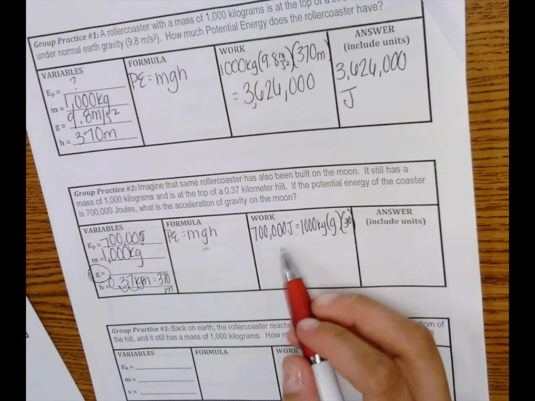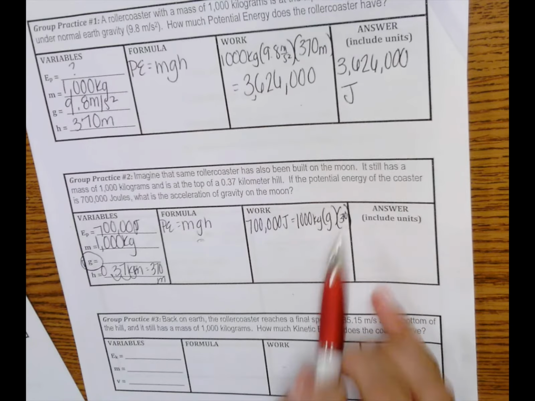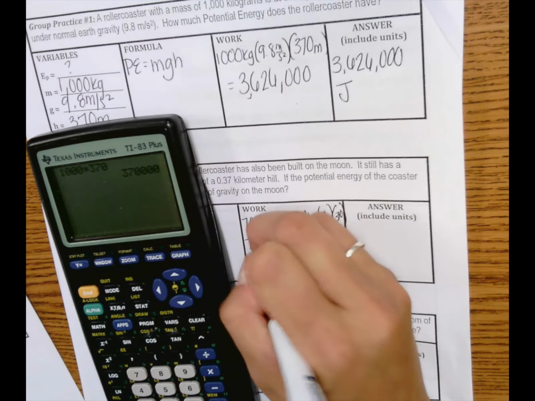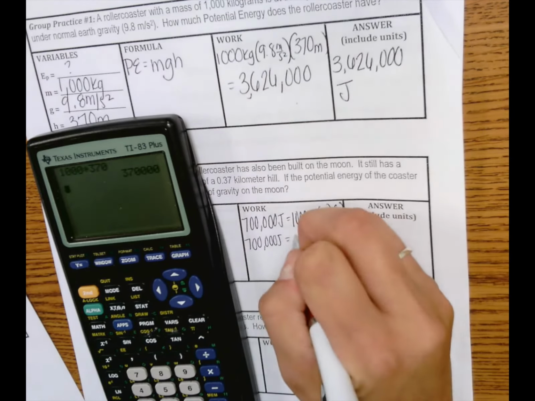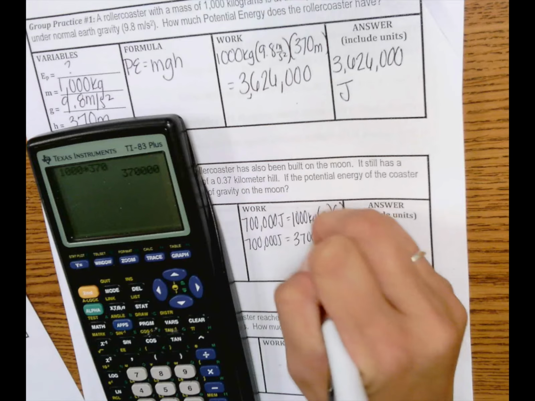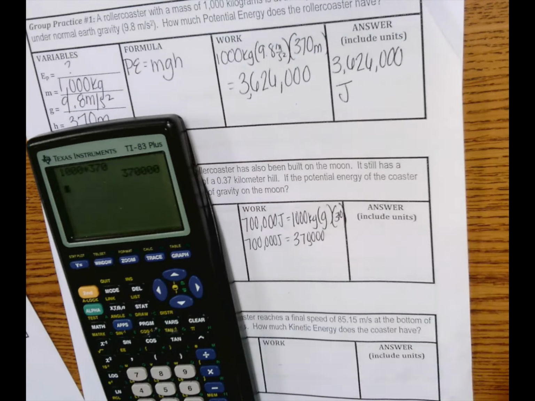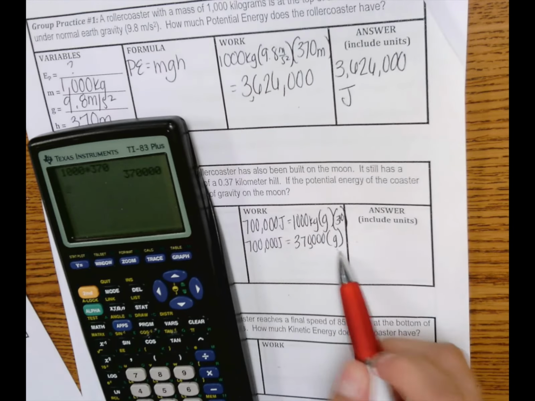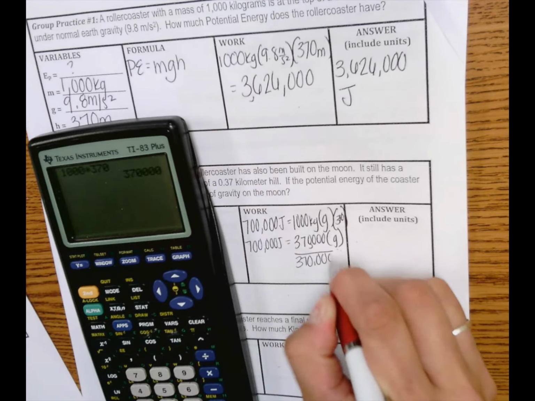So what I would do first is I would combine these two numbers. We can't solve for G yet, but we can do 1,000 times 370. And what you have then is 700,000 joules of potential energy is equal to 370,000 times gravity, okay? Now what you need to do is you can solve for G. So what I would do is I would divide by 370,000 on either side.